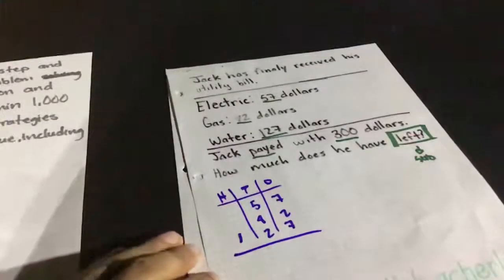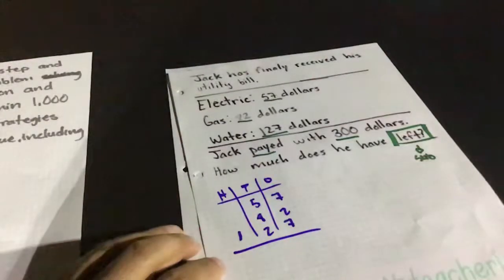Now, a little trick that I want to teach y'all is that to make it a little bit easier, we can also switch these places. It'll be the same thing: 127, 82, and 57.